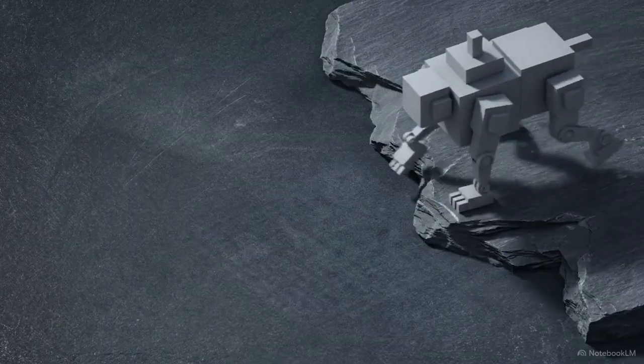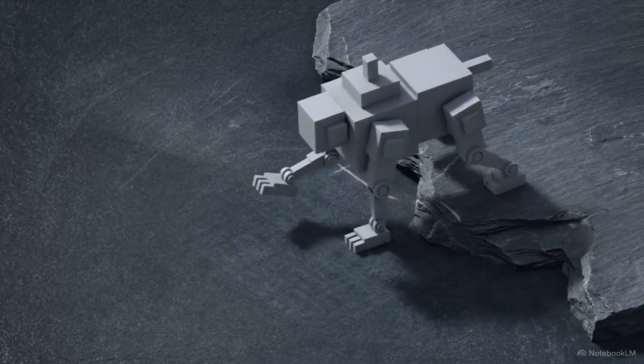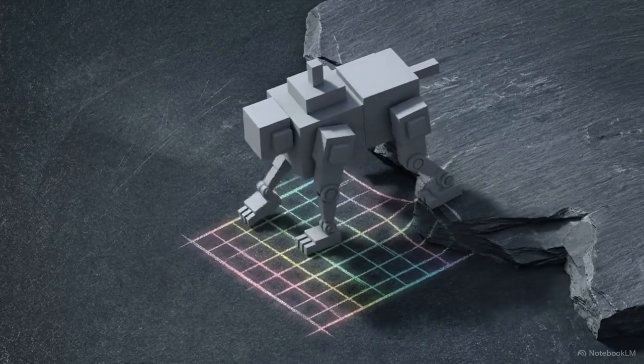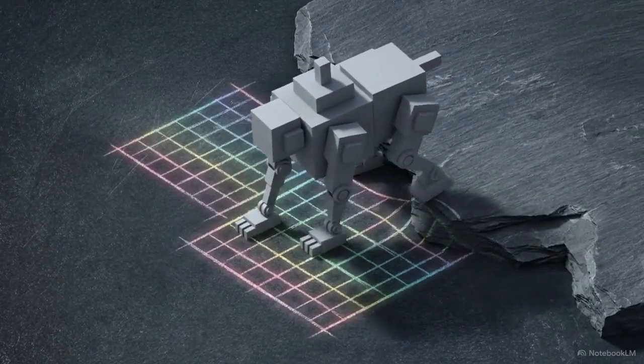By leveraging these mechanisms, the system converts raw, stochastic experience into a mathematically grounded strategy for navigating complex environments.